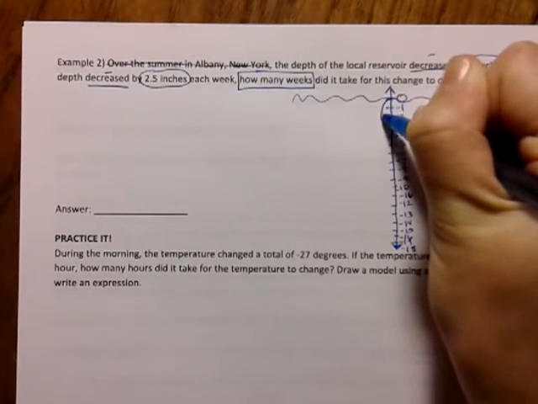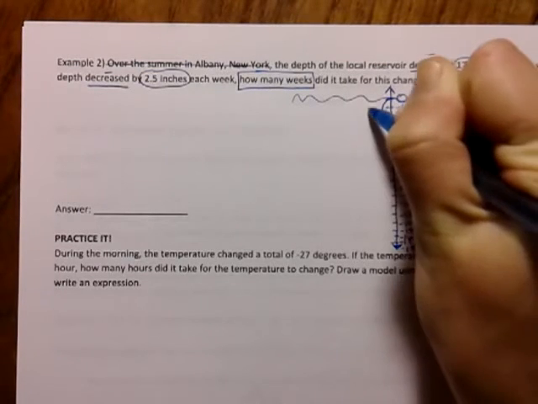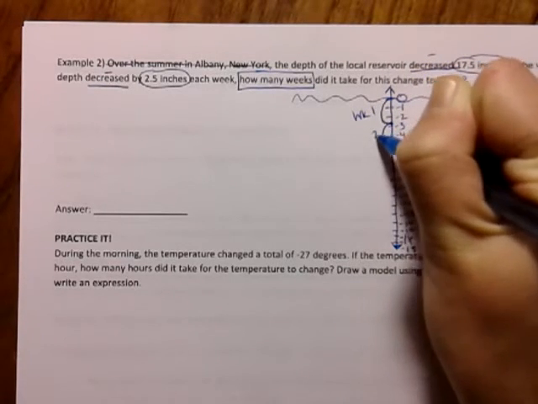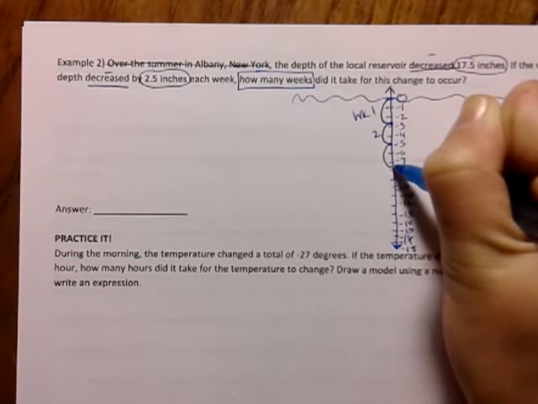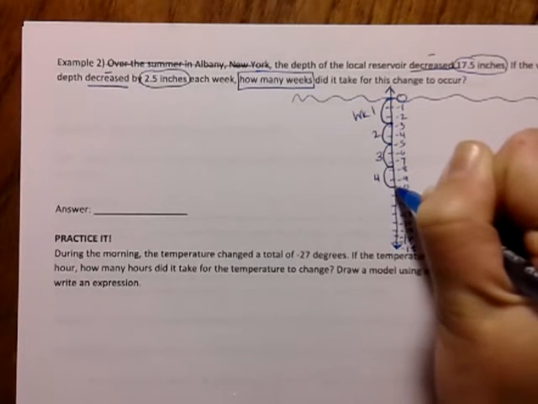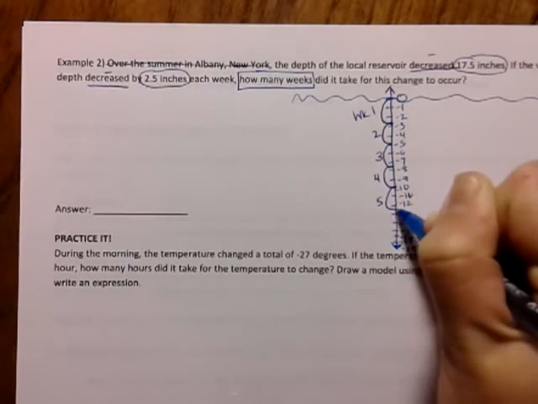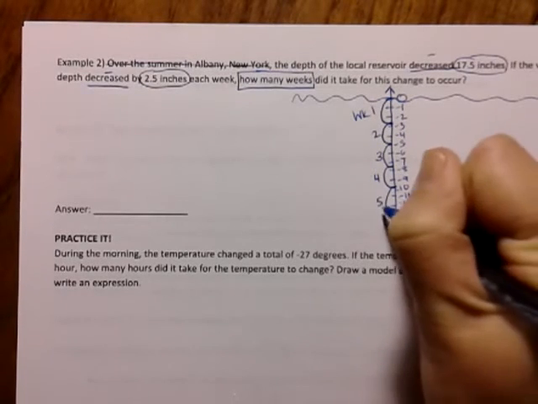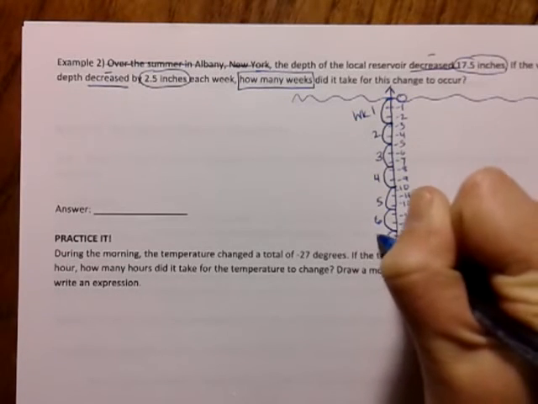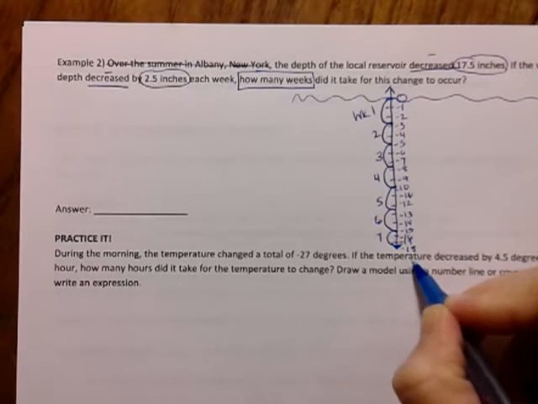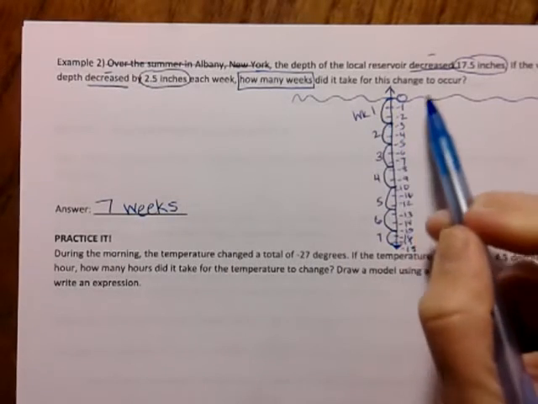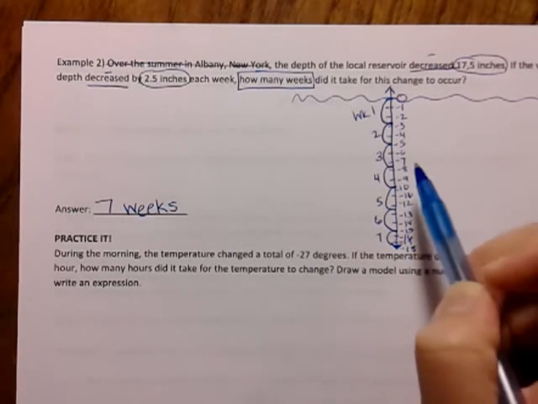So from here we go down 2.5, 2.5 in week 1, and then another 2.5, week 2, another 2.5, that's week 3, another 2.5, that's week 4, another 2.5, that's week 5, another 2.5, and that's week 6, and the last one is week 7. We get down here to 17.5. I know it's a little small. So it took 7 weeks for the reservoir to lose 17.5 inches of water.